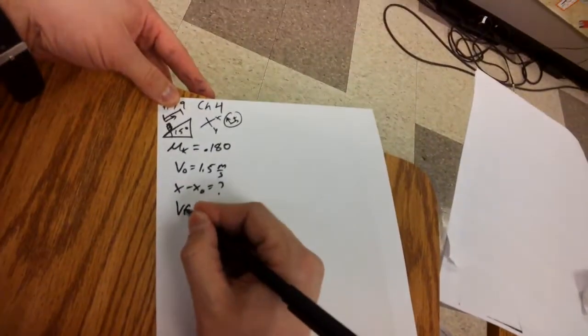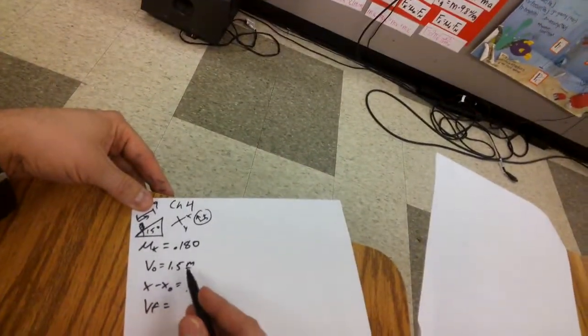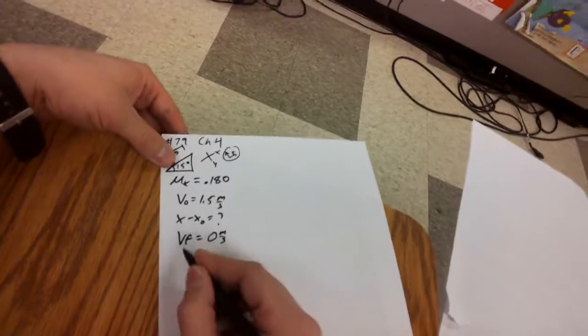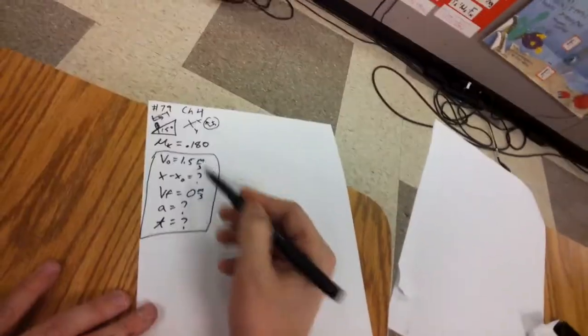All right. And I might start with, since I'm looking for how far, the motion equation. So I'm going to list my 5 variables here. So we're going to have v final. And if it asks how far it goes before coming to a stop, we do know that v final is 0. And we don't know acceleration. 1, 2, 3, 4. And we don't know time. So we're stuck because for the 5 variables, we only know 1, 2.